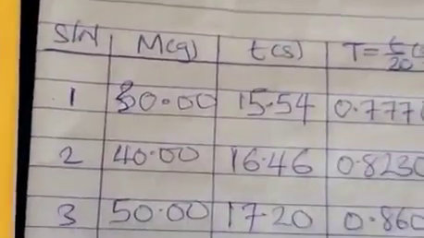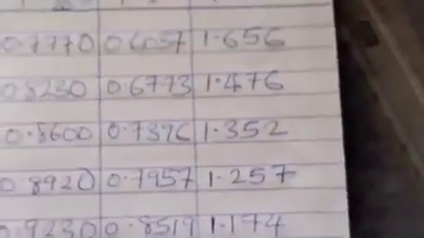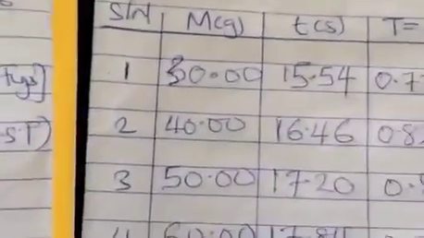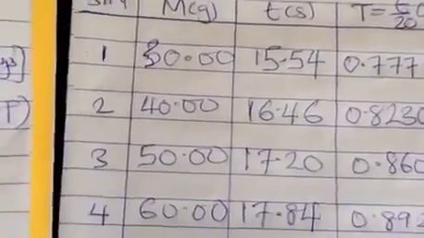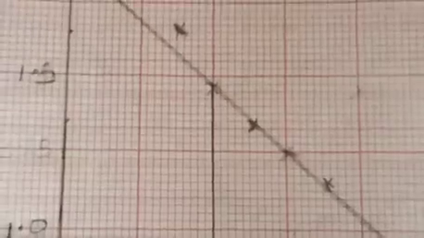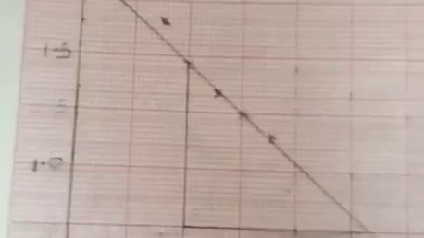The mass is 30 gram, 40 gram, 50 gram, 60 gram, 70 gram on the horizontal axis, or the abscissa. So T raised to minus 2 on the vertical, and the mass on the horizontal axis.